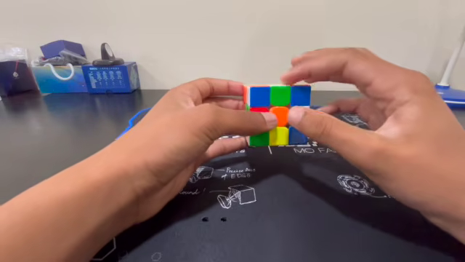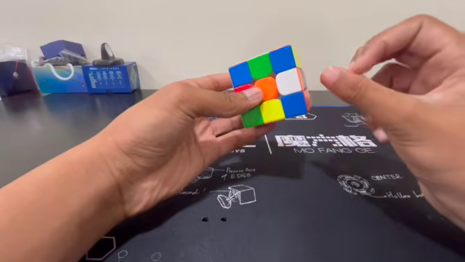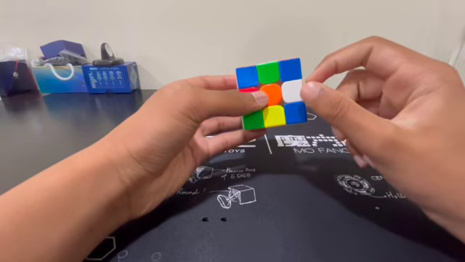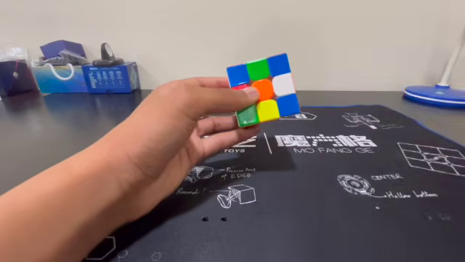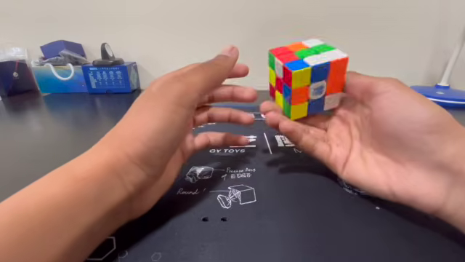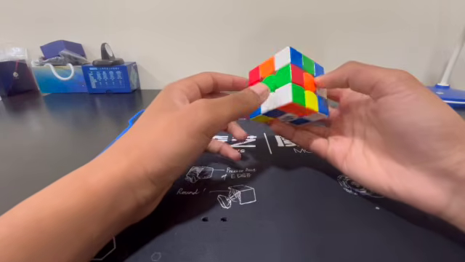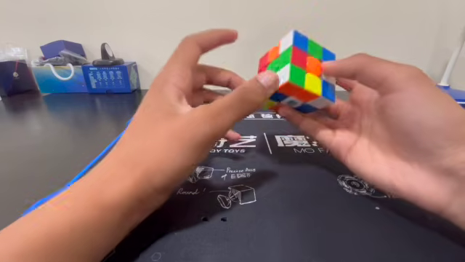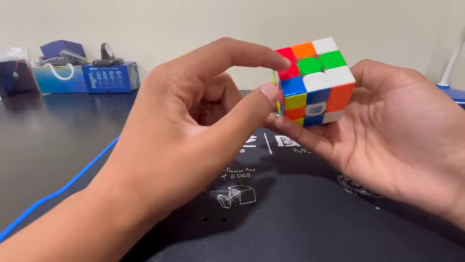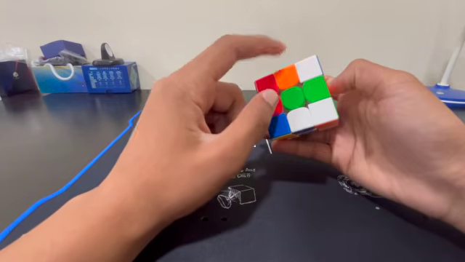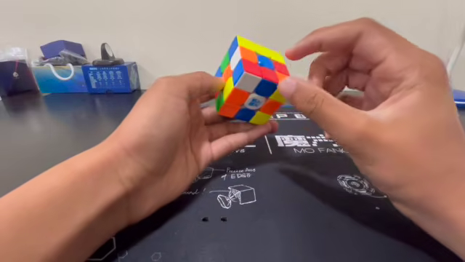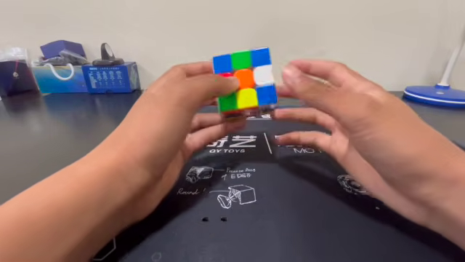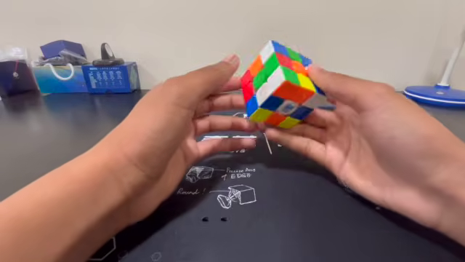First I'll do U prime, which will move green over here. Then I'll do R prime, which moves orange down into the blue slot. Now green is over here. Then I'll do L, which will move blue over here. Now red's up here. Then I'll insert blue in the back with B. So now orange and blue are one move away from being solved in their own slots.